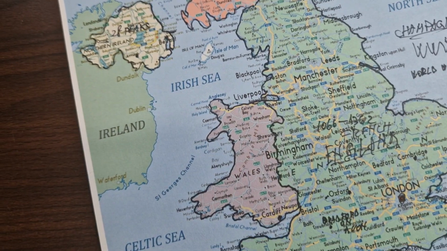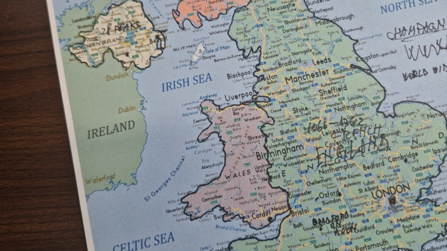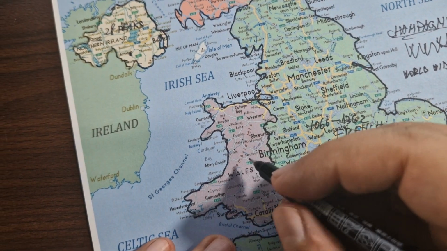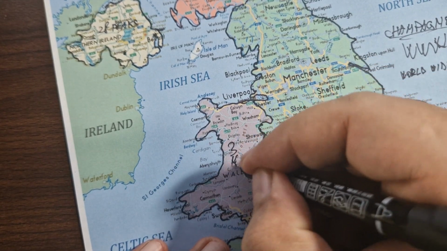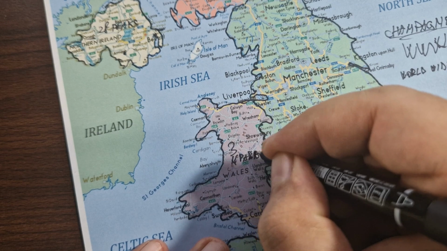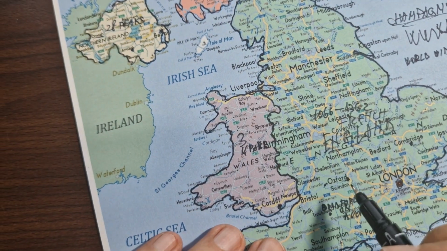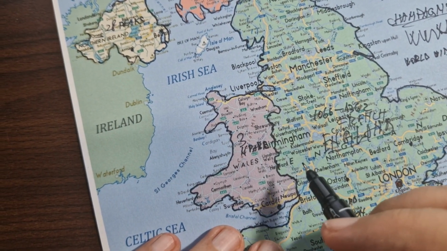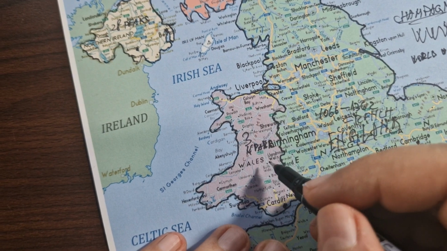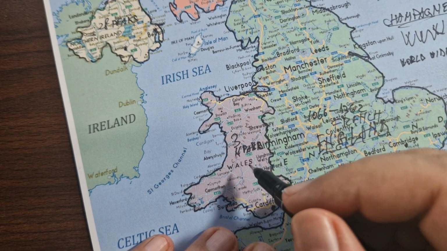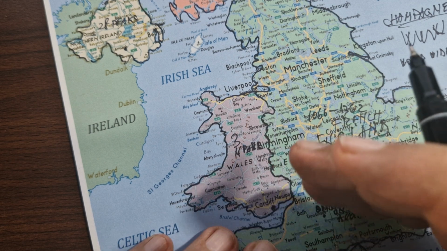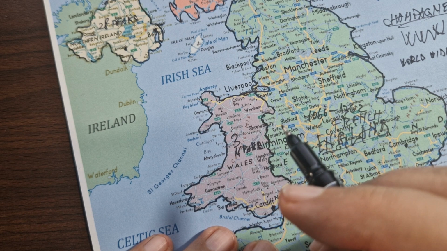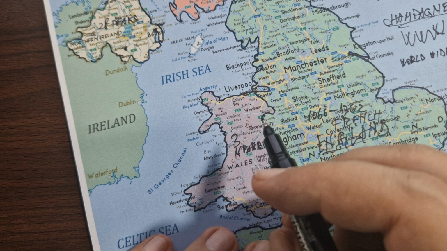Now, what we want to know about Wales is that there are 3 national parks in Wales. Right, and they are Pembrokeshire Coast National Park, the Brecon Beacons National Park, and Snowdonia National Park. Well, the Welsh name for Wales is Cymru, and it's translated as friend.